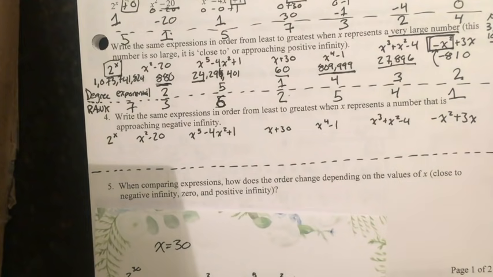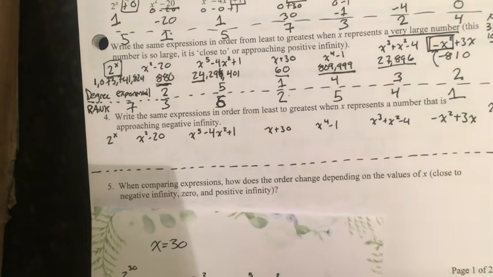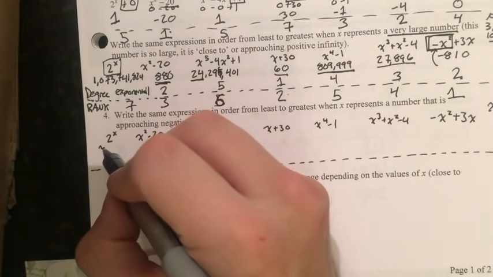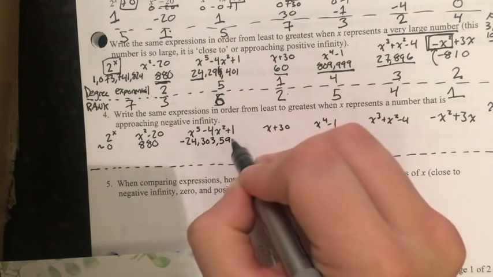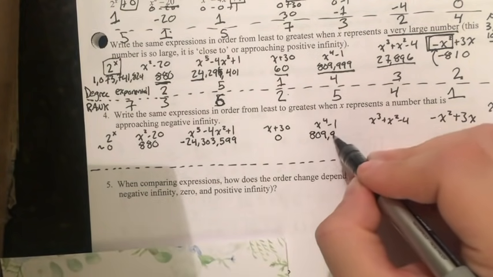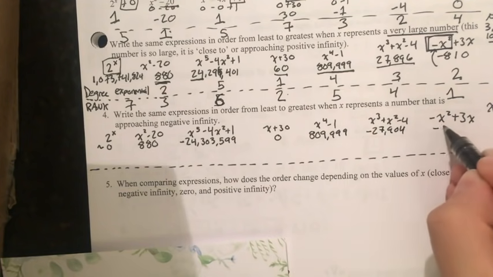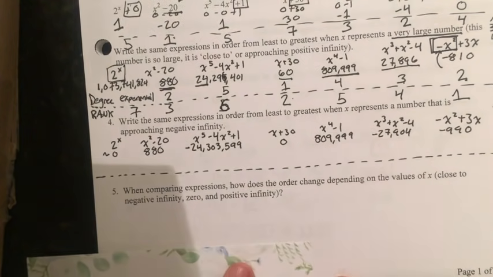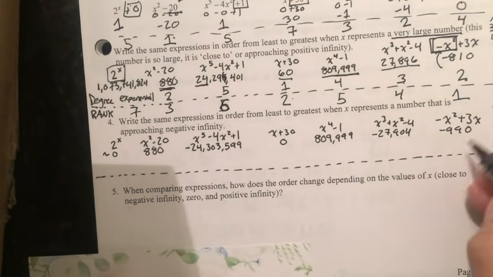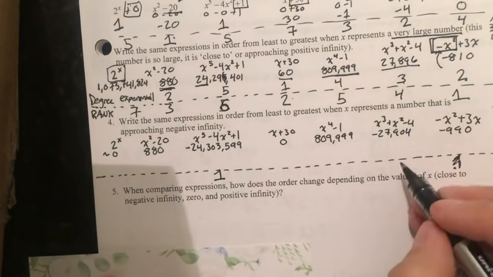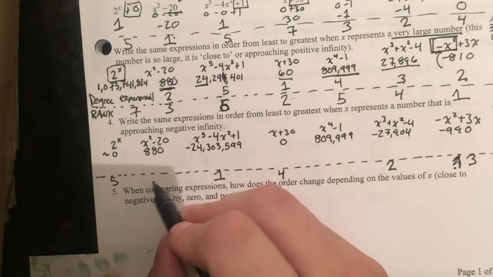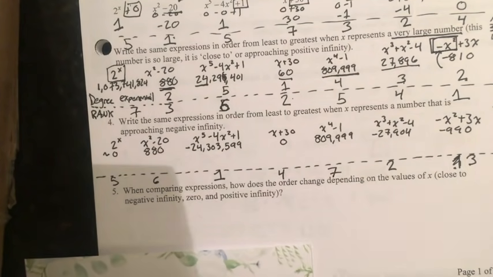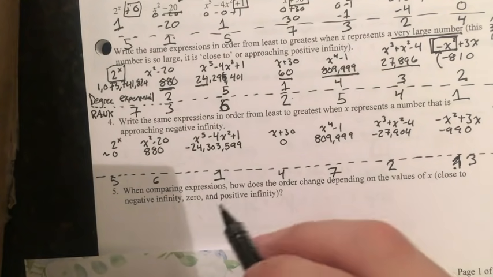Well, now we're going to try to plug in a negative number. We're going to go to negative infinity. So we're going to plug in x is equal to negative 30 and see what happens. Now, here's what I want to point out.